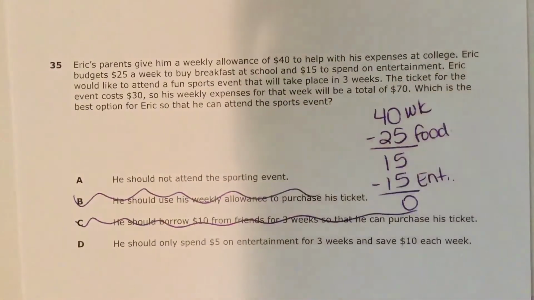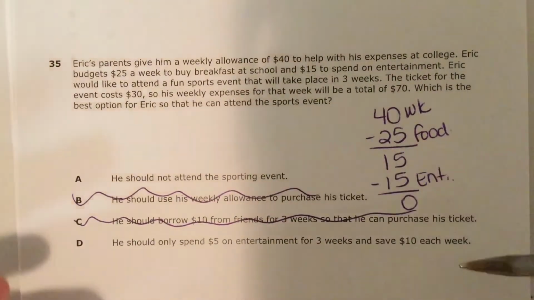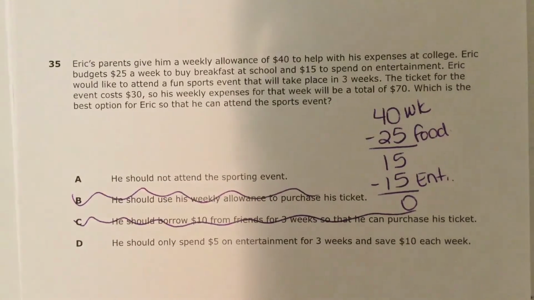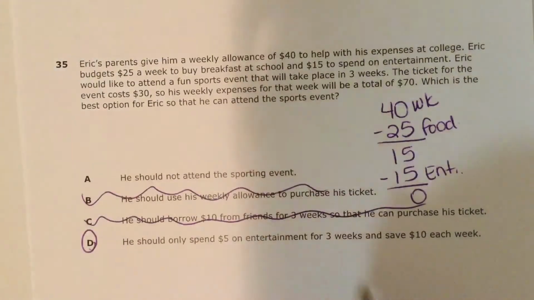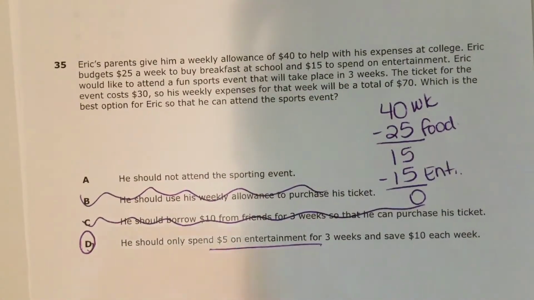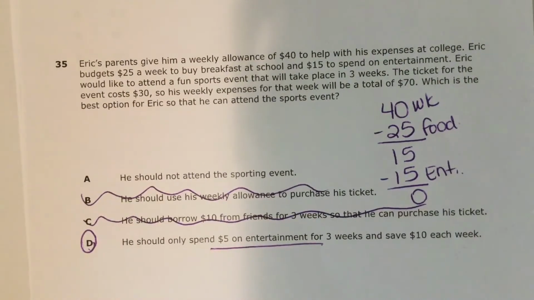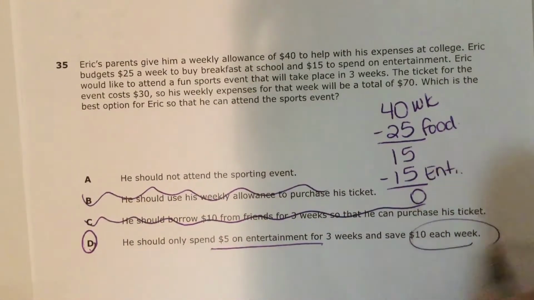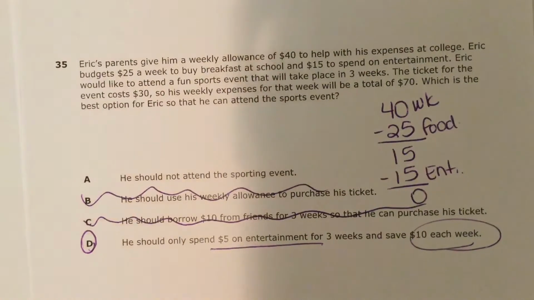Okay, so you're down to either not attending or sacrificing. And any time that you can cut entertainment to better your balance, then that's what you're going to do. So the answer is D. So if he only spends $5 on entertainment each week for 3 weeks, that's going to give him $10 a week and give him $30 at the end of his 3 weeks.